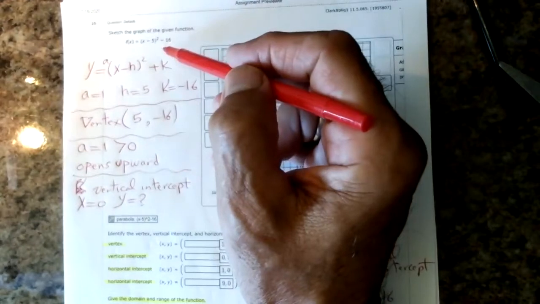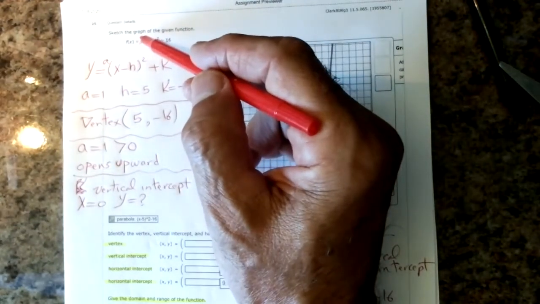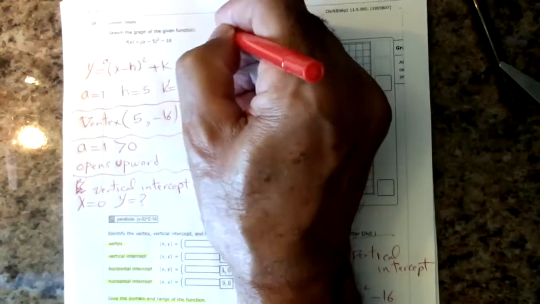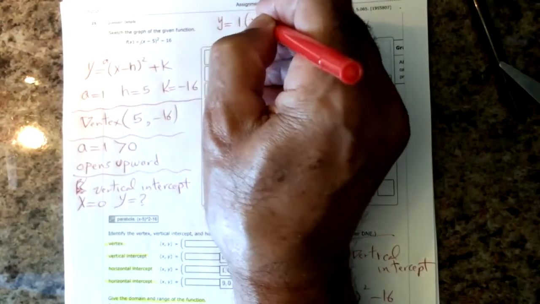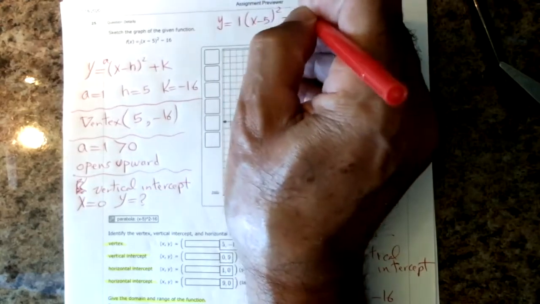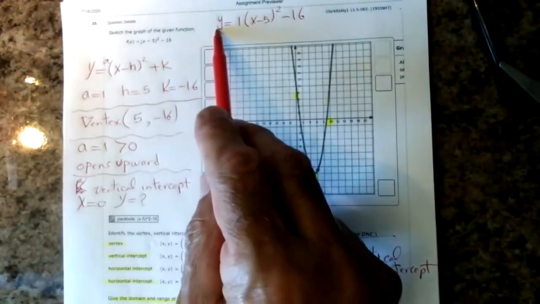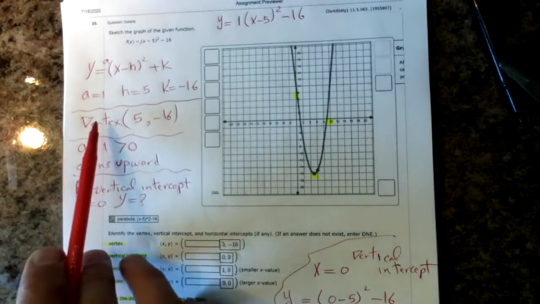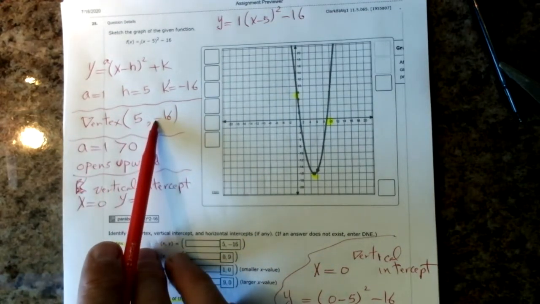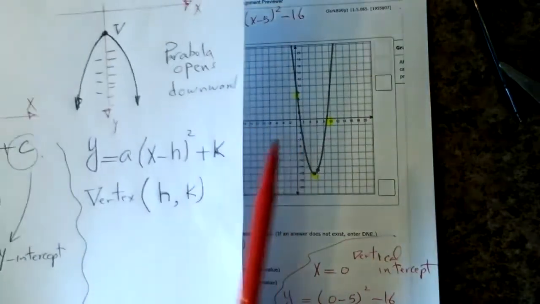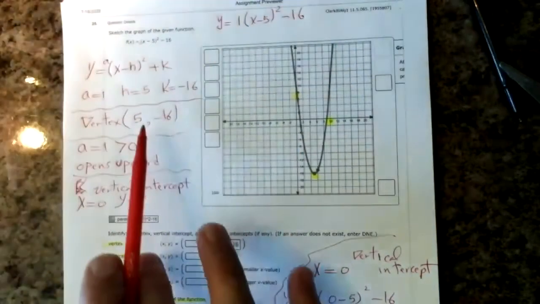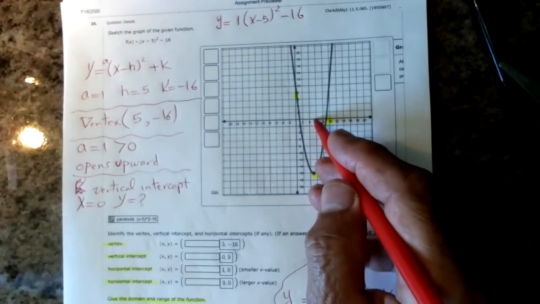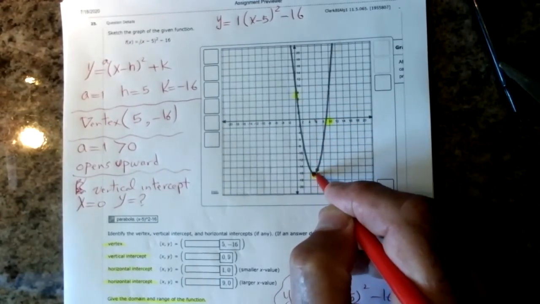So by doing that, I see that a is 1. You don't see any number next to that. You could always put a 1 here, right? You could just write it like this: y = 1 times (x - 5)² - 16. So a is 1, h is 5, and k is negative 16. What is the vertex? Vertex is h and k. So it will be 5 and negative 16. So I find that point, x is 5, and y is -16, and this is my vertex.